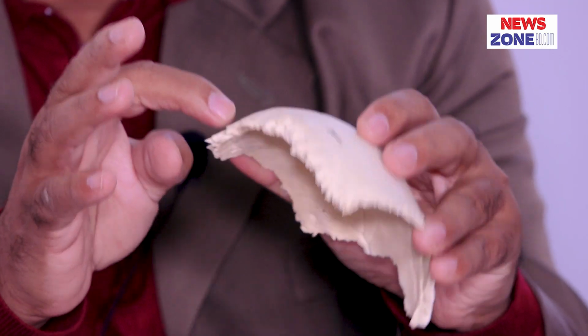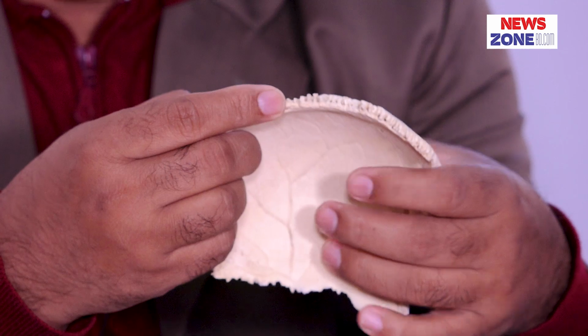And near the posterior part of the suture, there is an opening. I am showing you the opening here. Look, this one. This opening is called parietal foramen. On both sides, two parietal foramina.